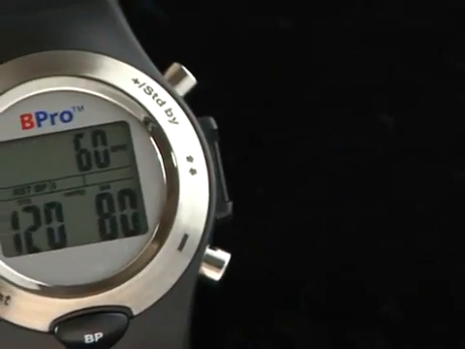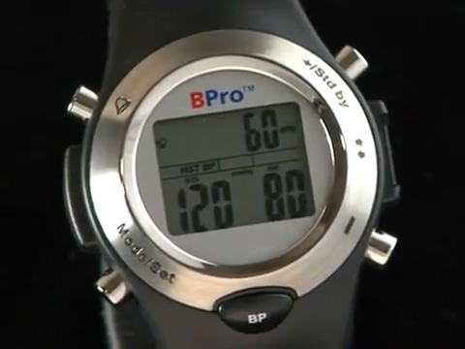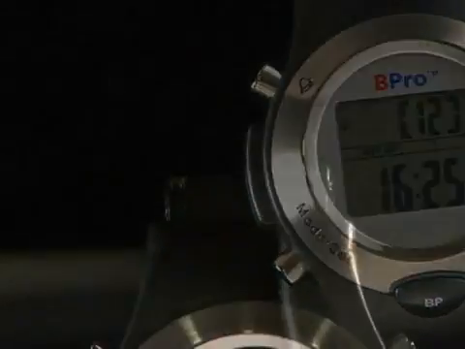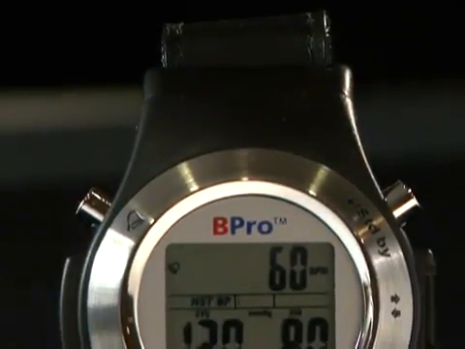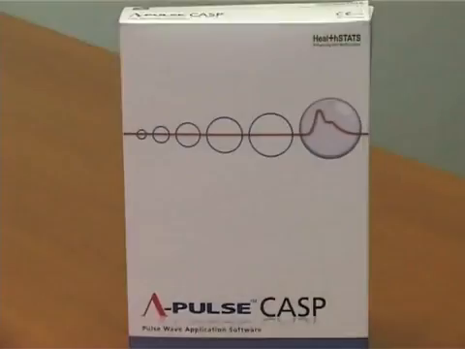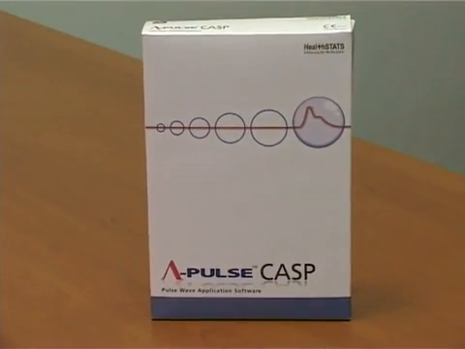Other methods come from a fairly bulky machine that has a sensor that looks like a chopstick, and it takes more than half an hour just to figure out. It is not only bulky but very expensive. This is where HealthSTATS comes in. We call it BPro, with patented FDA-approved software which will calculate your central aortic pressure very accurately.